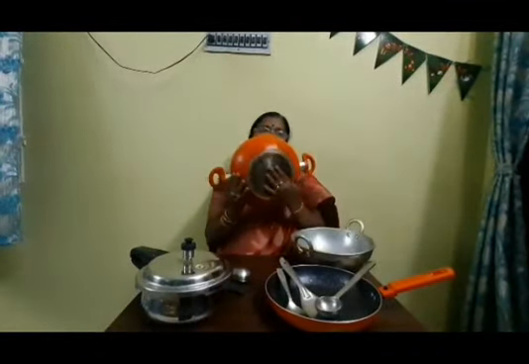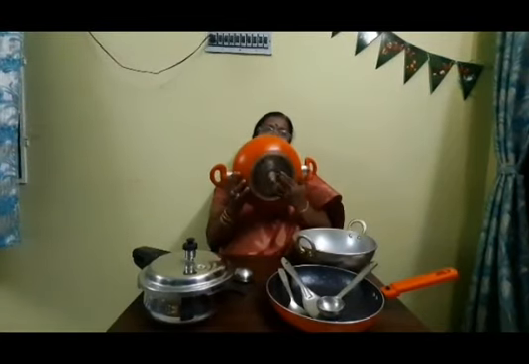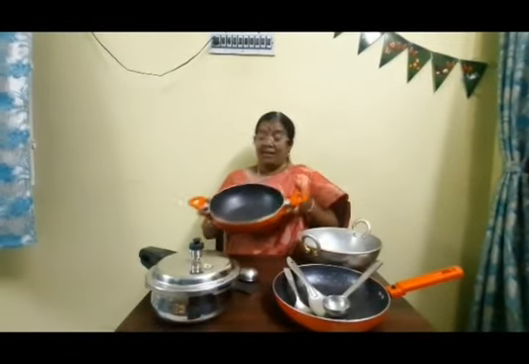See, if you look at the back, there are dots. This is for the induction stove. It's useful for an induction stove. This material is made up of a mixture of iron, steel, copper and non-sticking materials.